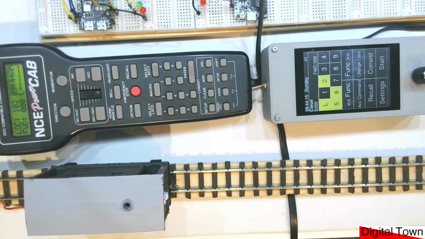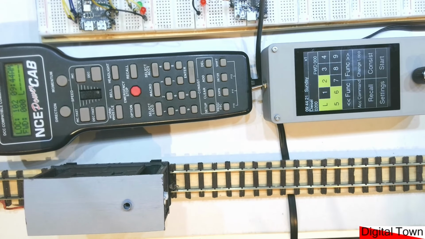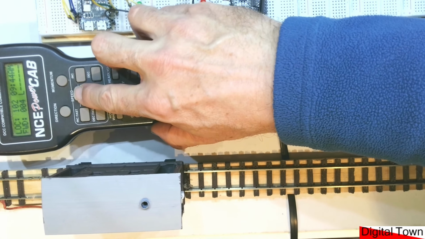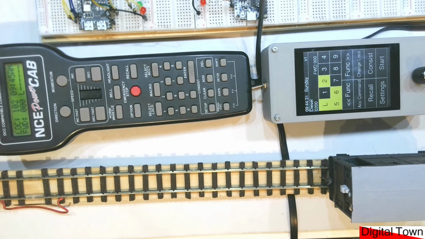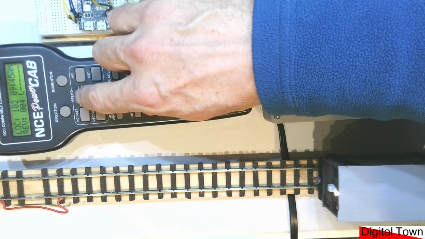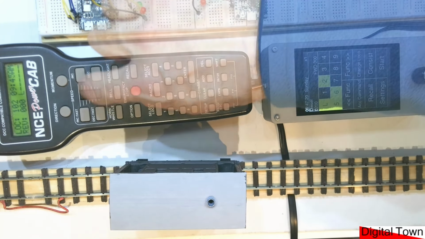So going over to a very cramped workbench, we have my good old NCE Power Cab, and then I've got a nowRail controller. Now at the moment, if I move the controller, sorry about the dodgy loco, the loco is in for repair, so it's a bit jumpy, but as you can see, by using the NCE controller, I can move the loco backwards and forwards.